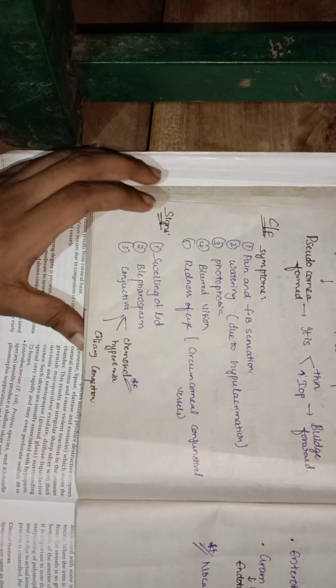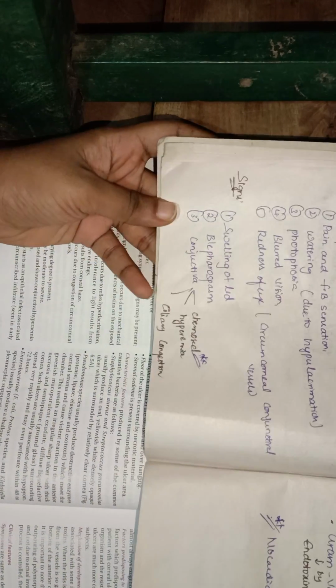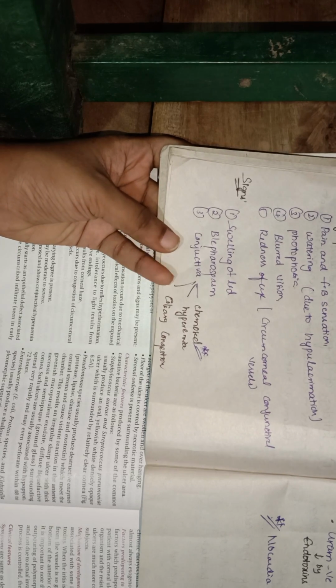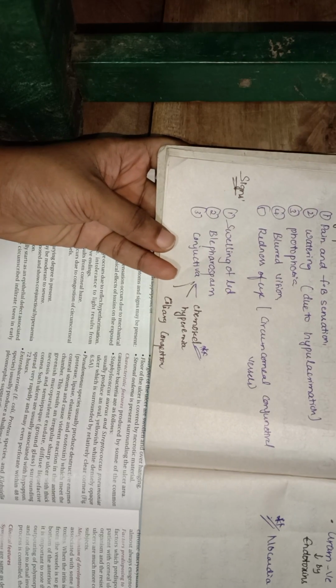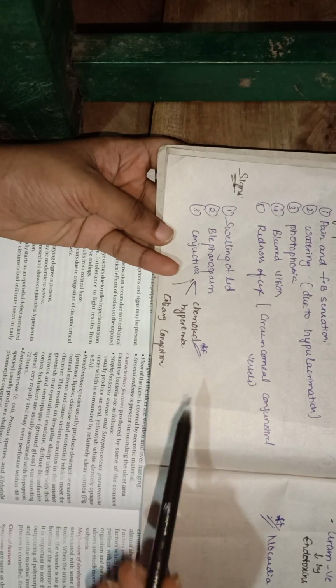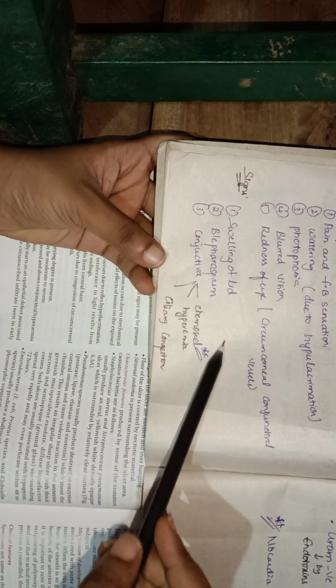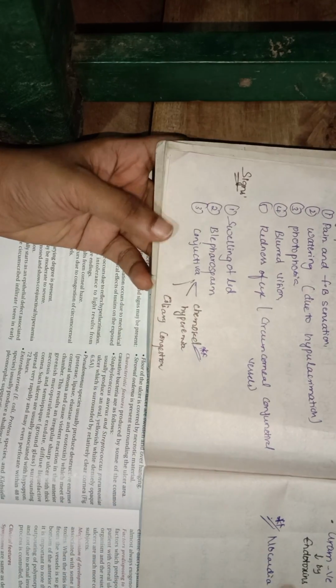Next we should remember the signs, like swelling of the lid. Because of the ulcer, swelling of the lid occurs. Next, blepharospasm will occur. The conjunctiva, which lies on the anterior surface of the cornea, becomes chemosed, and hyperemia and ciliary congestion will occur. Chemosis is an important point in the conjunctiva.